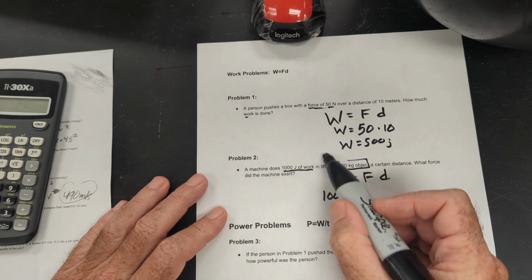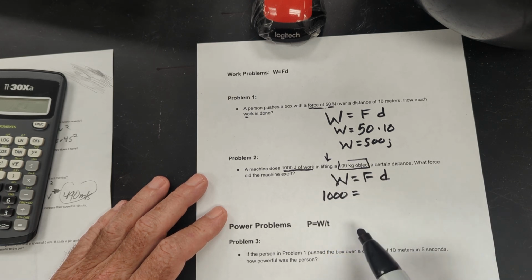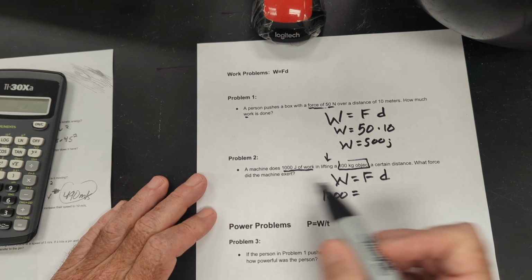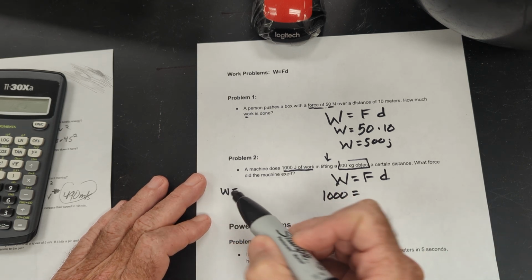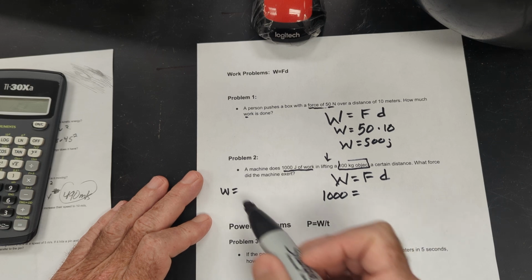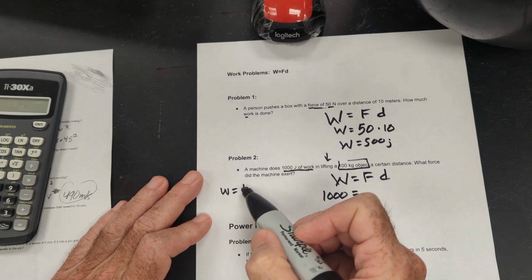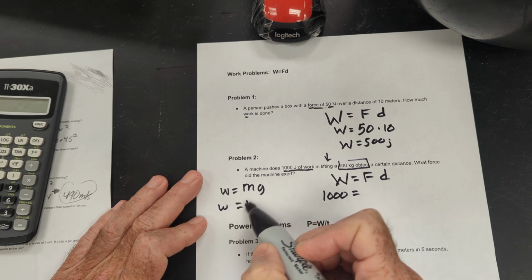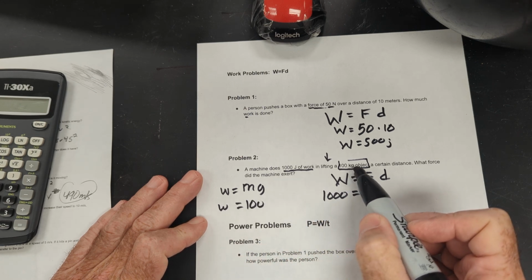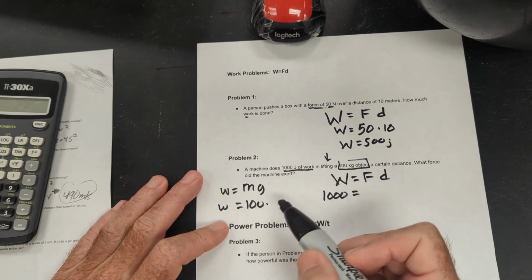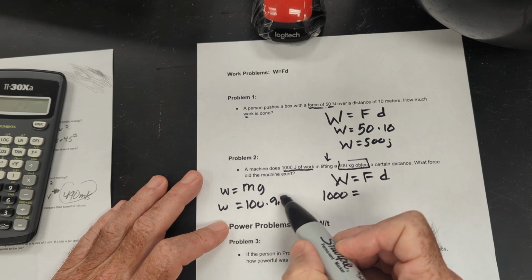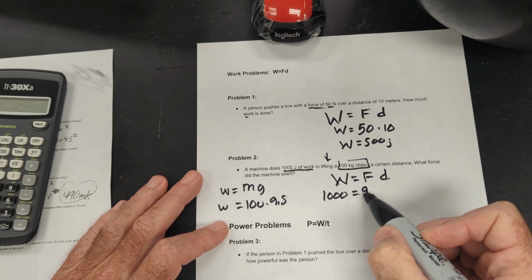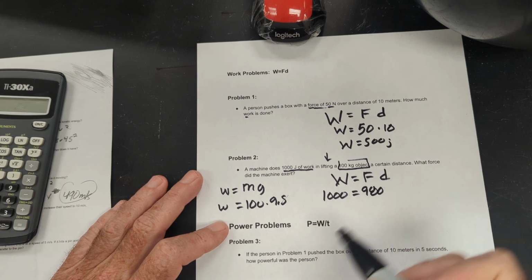They had to lift it. So this problem is like our lab. We have to find the weight of the book. The weight is the force with which you have to lift it. Weight is equal to mass times gravity. Weight is equal to 100 kilograms, that's our mass, and the gravity on Earth is 9.8. So the force needed to lift it is 980 newtons.